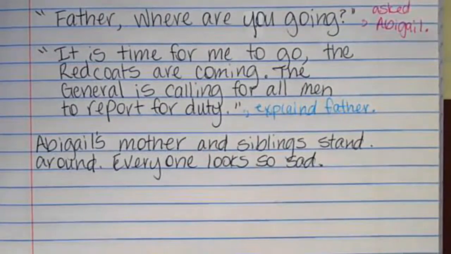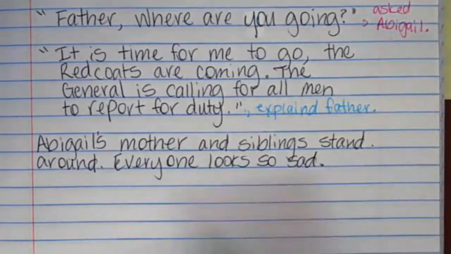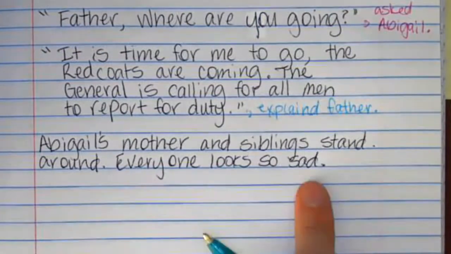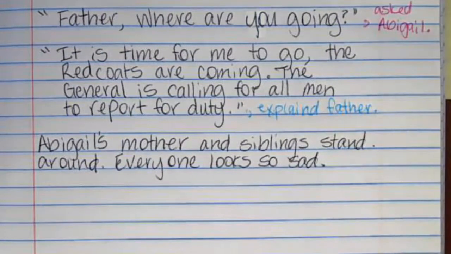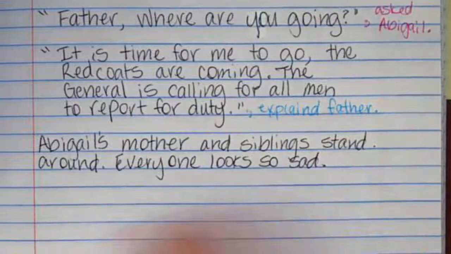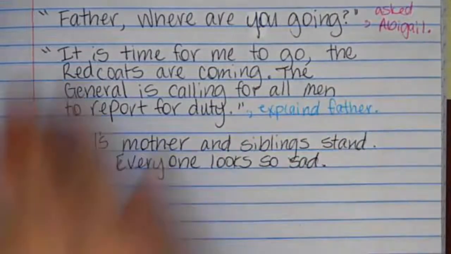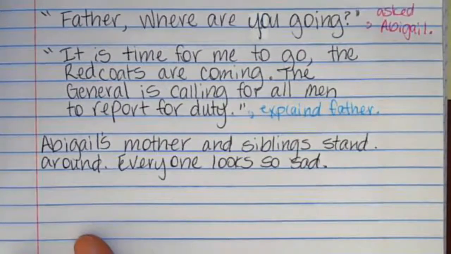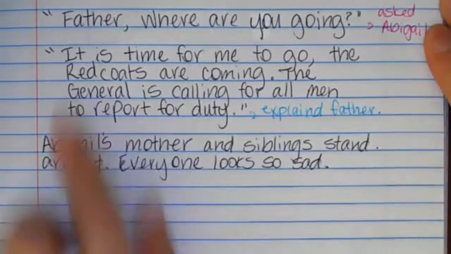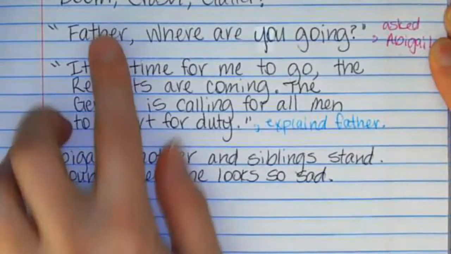After that, it says, Abigail's mother and siblings stand around. Everyone looks so sad. Now, I have not finished my thoughts for this introduction, but I'm getting started. This is what I am looking for from you in your writing journal. We are going to start showing what is going on. Not everything will be dialogue, but there does need to be dialogue. Characters do need to be talking, because remember, what we are doing is showing. We're not just telling. We're not going to say Abigail's dad left for war.